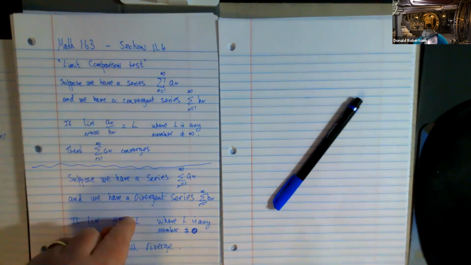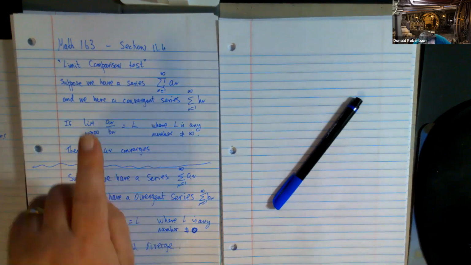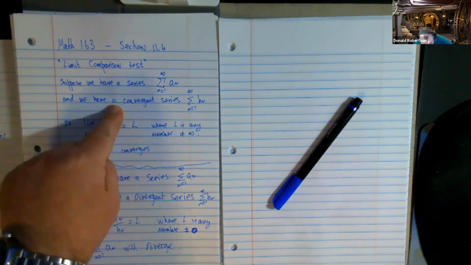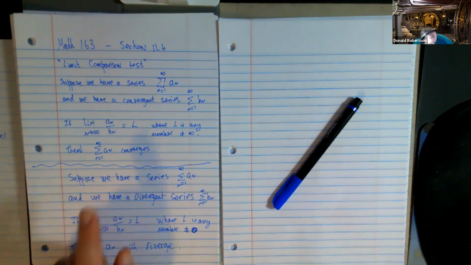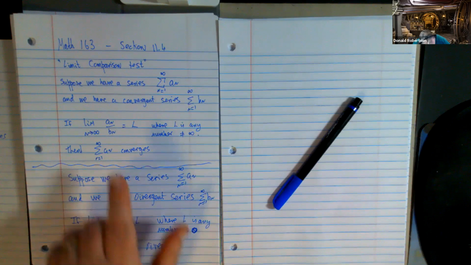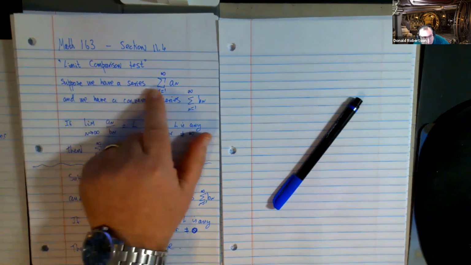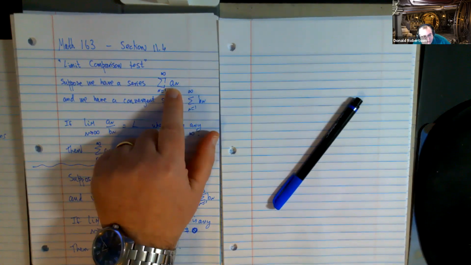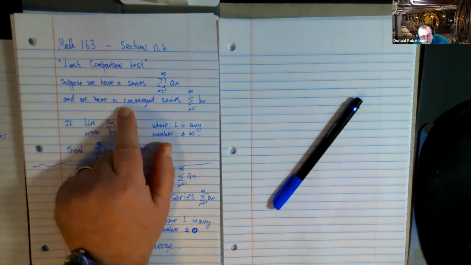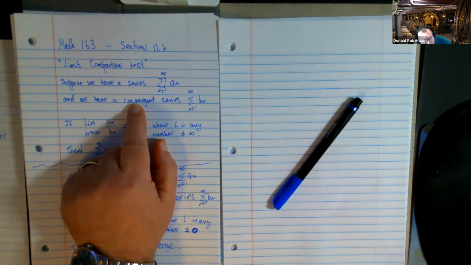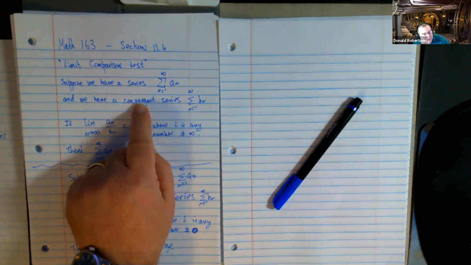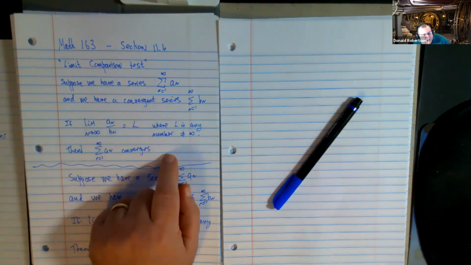There are essentially two versions of the limit comparison test. There's the version that tests, do you converge? And there's a version that tests, do you diverge? And it says, suppose you've got a series, sigma an, and you have another series that you already know is convergent. The chances are you know that this series is convergent because it's a P series of some kind, or maybe occasionally a geometric series, but typically a P series.